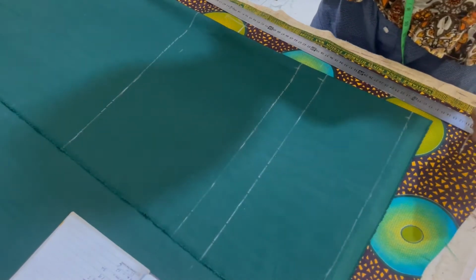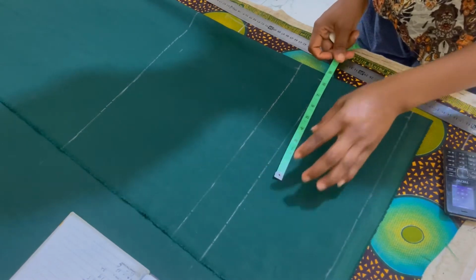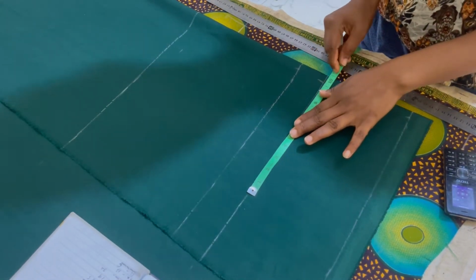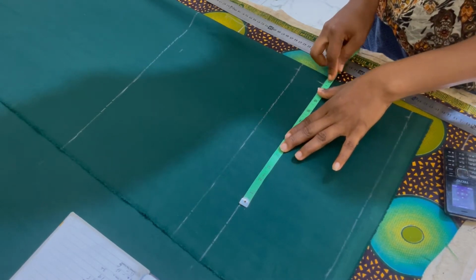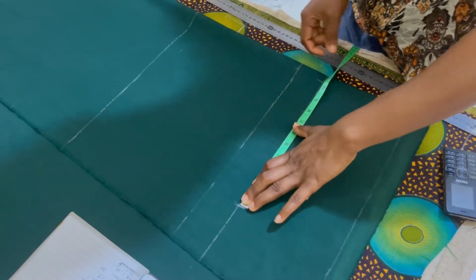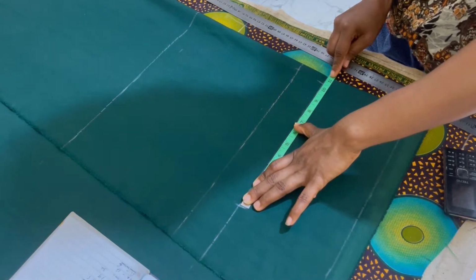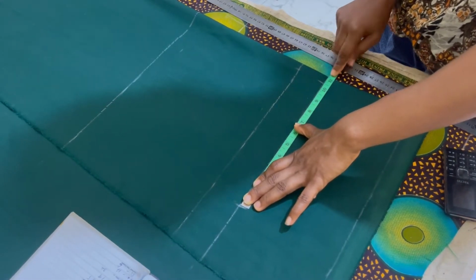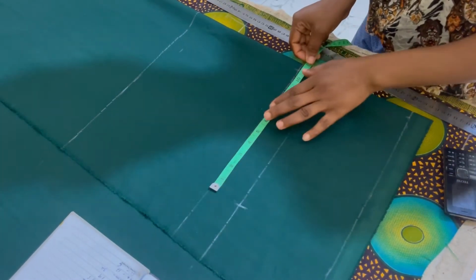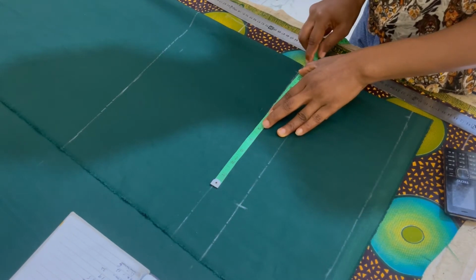So from this 0.75, I'll take 10.5, which is here, then I'll mark. Everything I have from that 10.5 with the 0.75, I'll add together. So I have 11.2. So I'll now take that 11.2 on the crotch and on the waist.